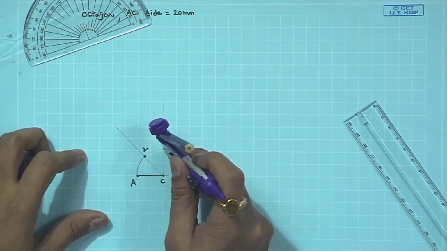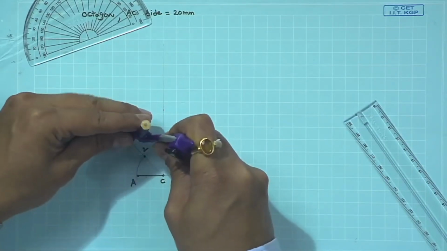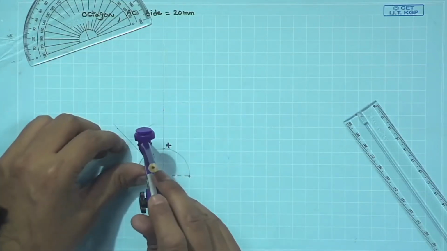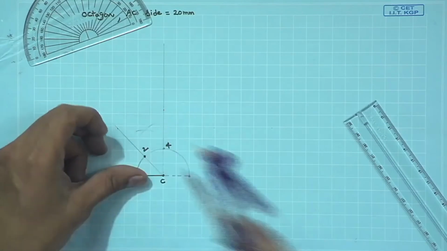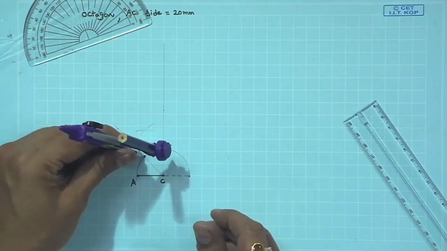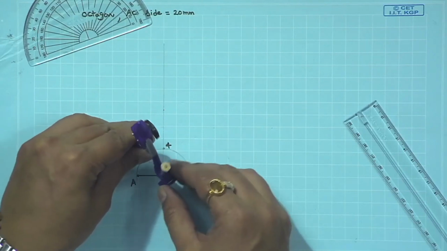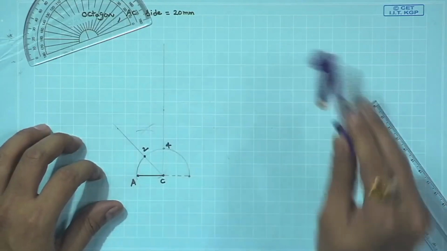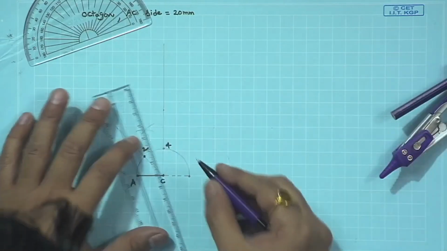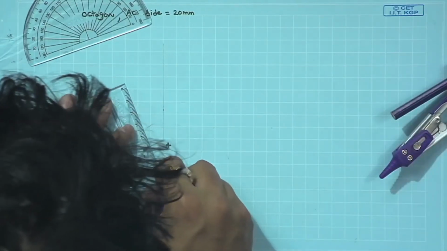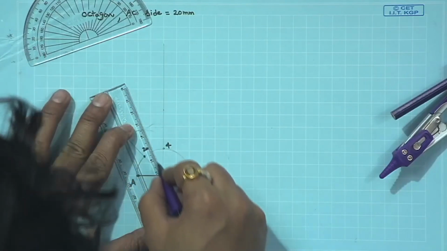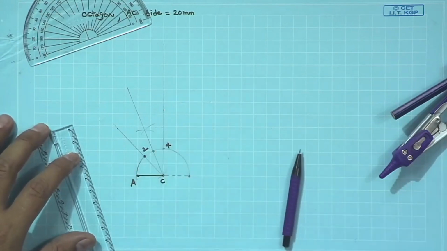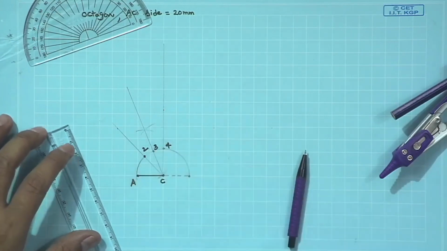So, pick a radius, half of that, make an arc, similarly construct which is going to intersect here only and join these points. So, we will be in a position to identify point 3 also.